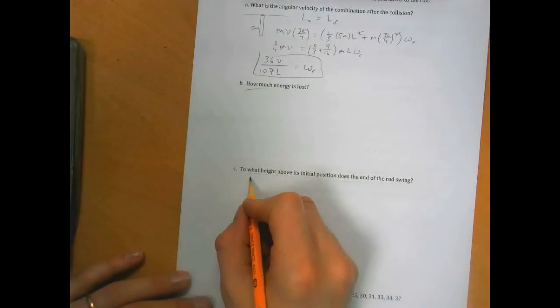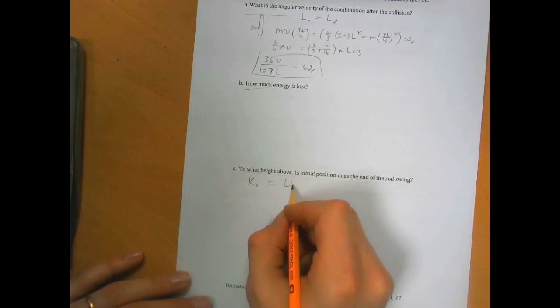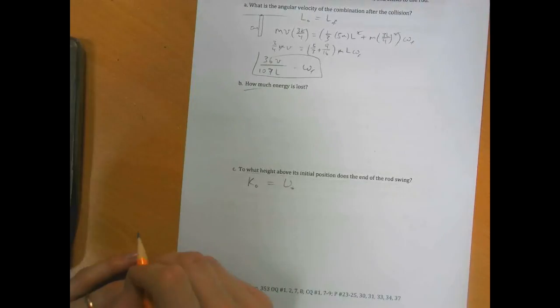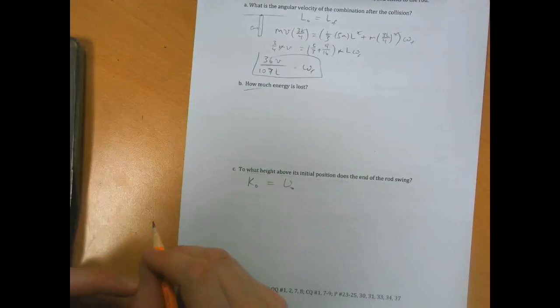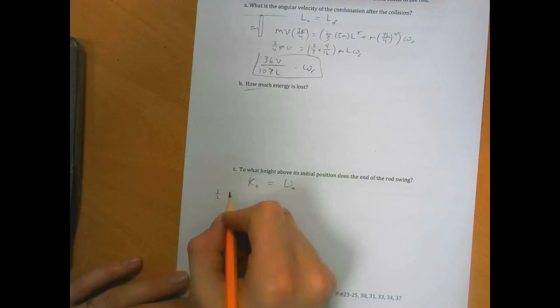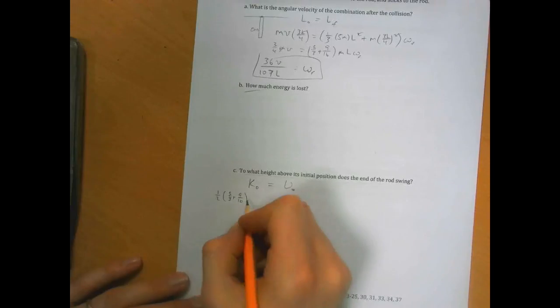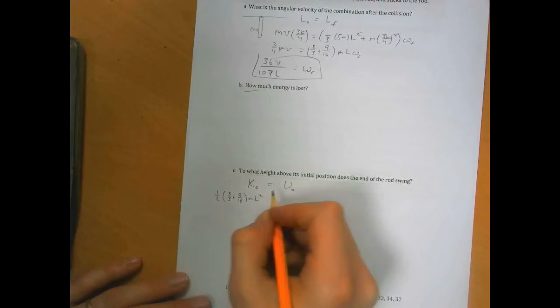So we can say that the kinetic energy that it has just after the collision is equal to the potential energy it has whenever it comes to a stop. So that kinetic energy we know is 1/2 times I, which we've already figured out. What was that? 5/3 plus 9/16 ml squared.